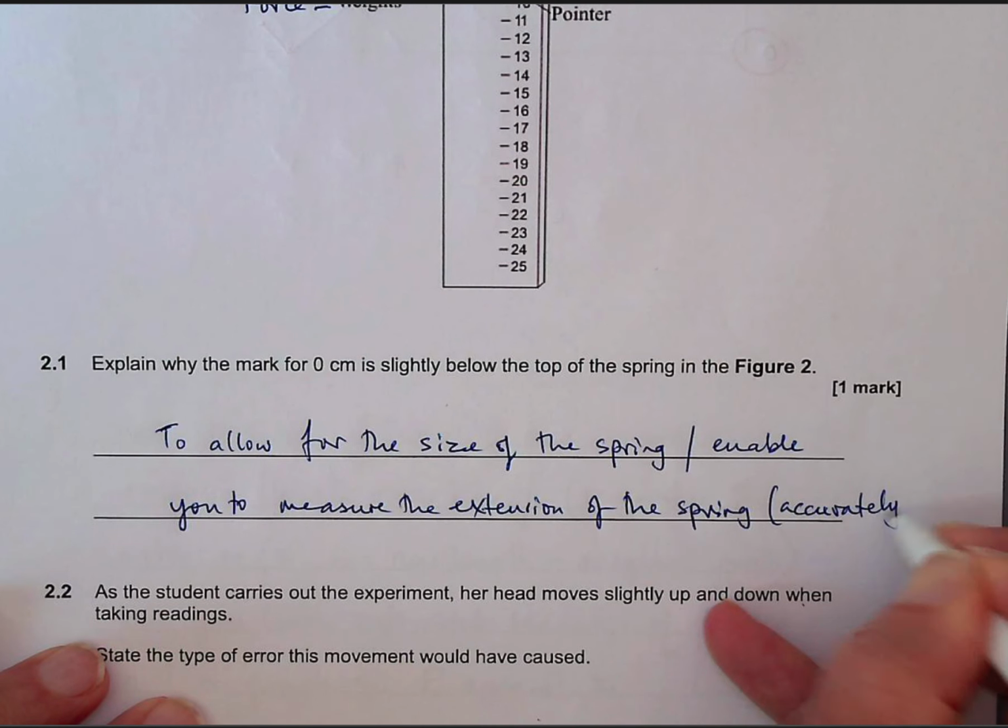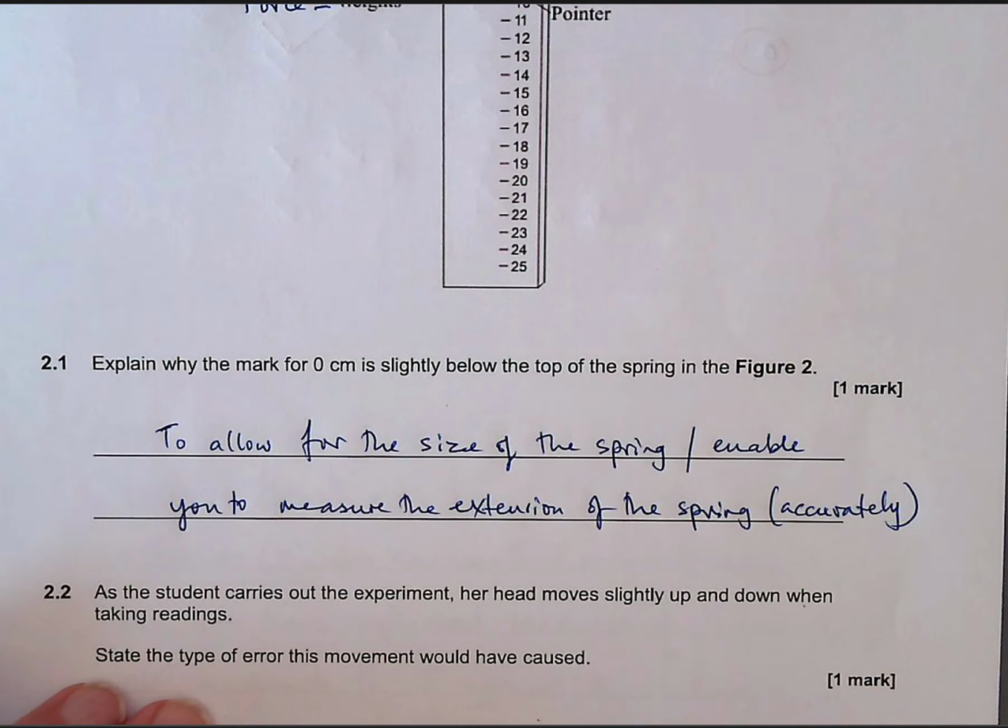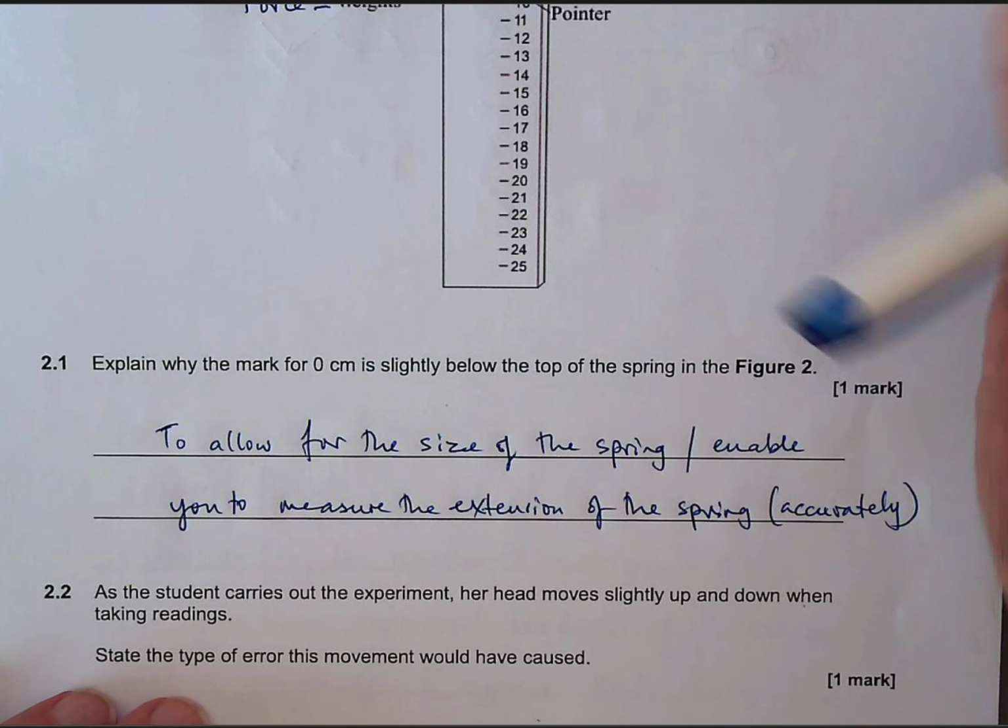If you don't set it up and take into account the original length of the spring, you won't be able to get the accurate extension.